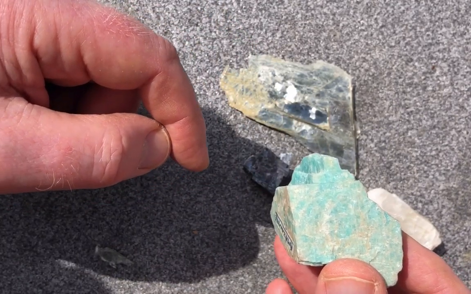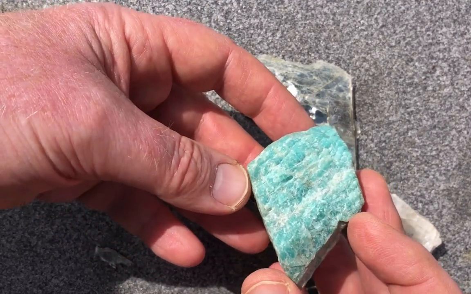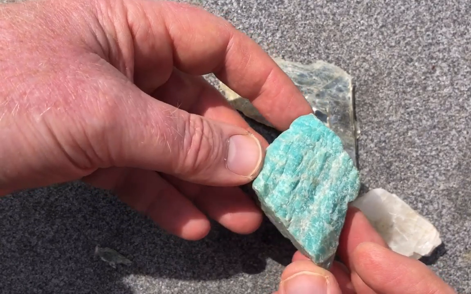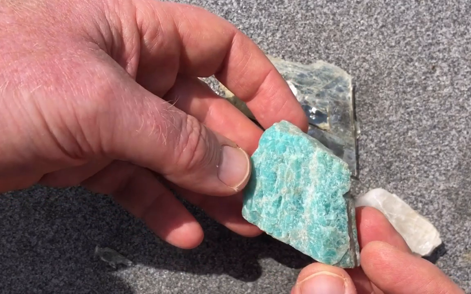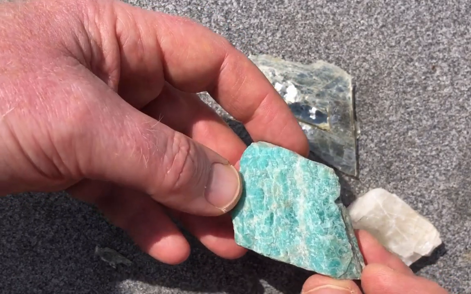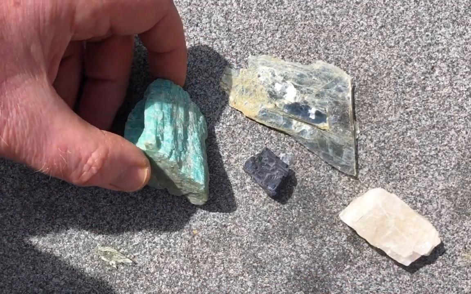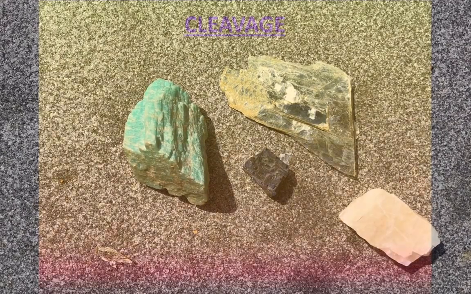But where we'd expect to see a third plane, it doesn't break that evenly at all. It's not a flat surface. So this particular sample only has two planes of cleavage at 90 degrees to each other. Again, that's quite distinctive. So cleavage can be a very important property to identify a mineral.